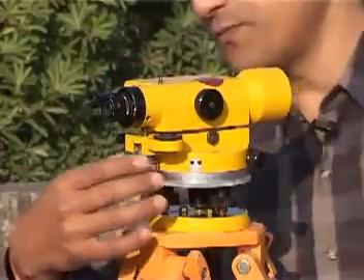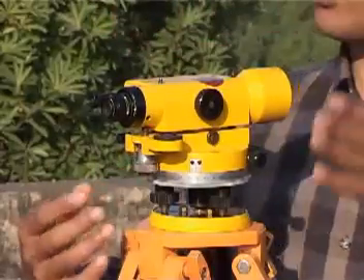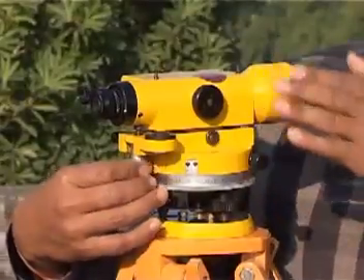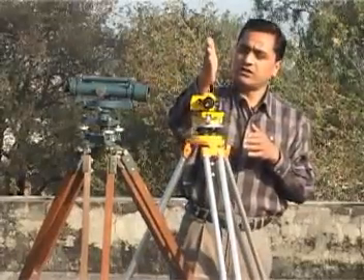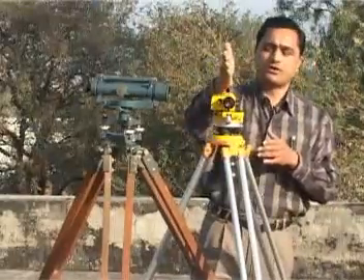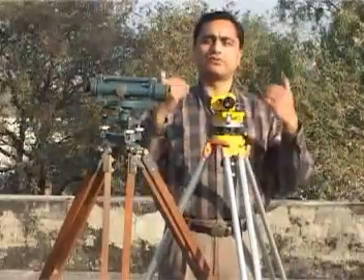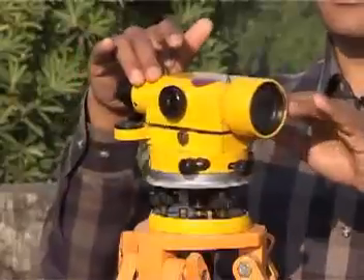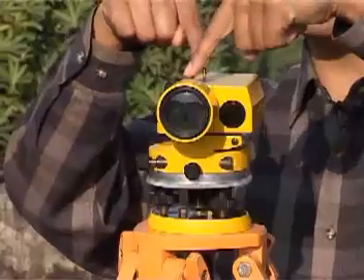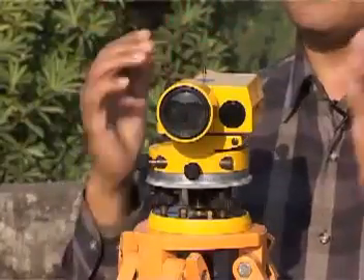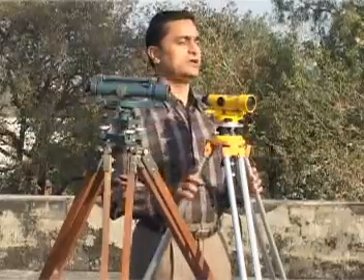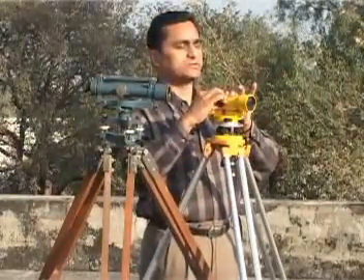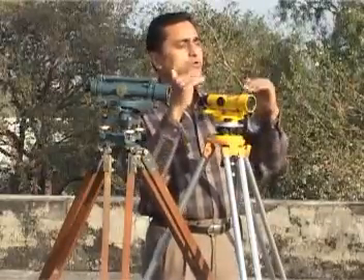This is the tilting screw. Using this tilting screw, right now this telescope is tilting this way or that way. If I have to sight, I have to take a back sight somewhere there. My staff is kept there, I will just turn it there, make use of the target sight, this is the help, and using this target sight, I will bisect the staff. After having bisected that, I will focus it. That's the focusing objective.